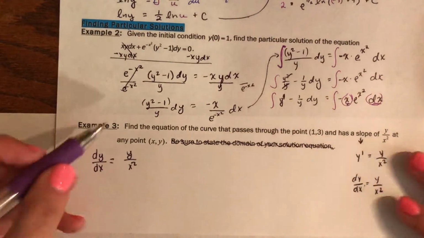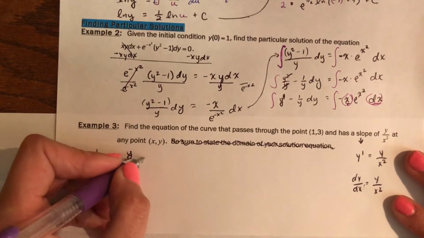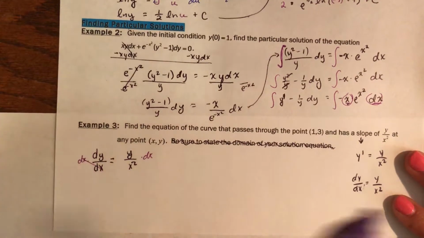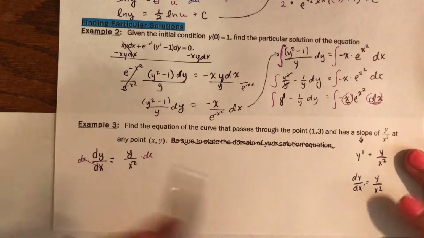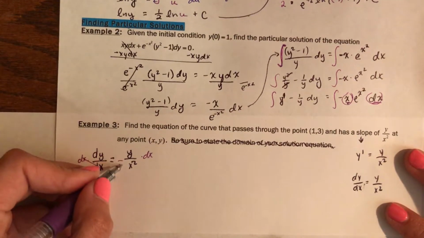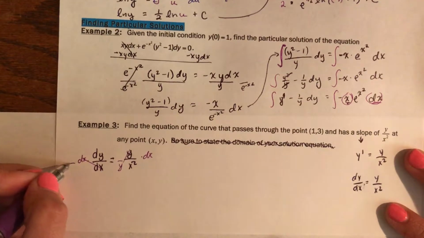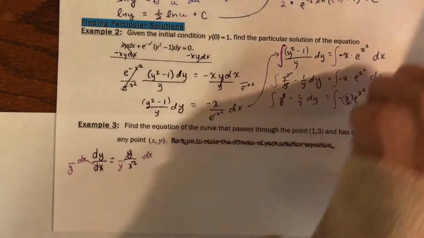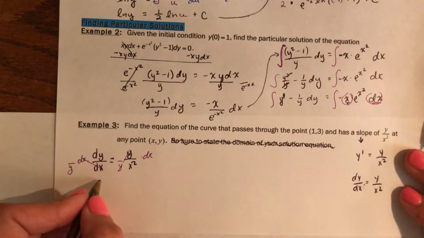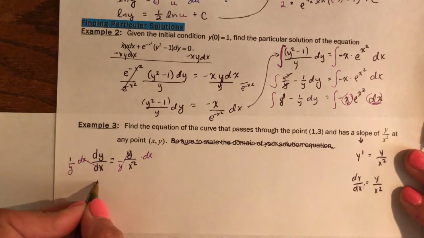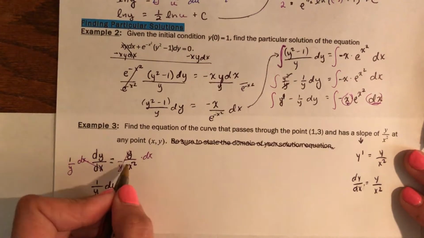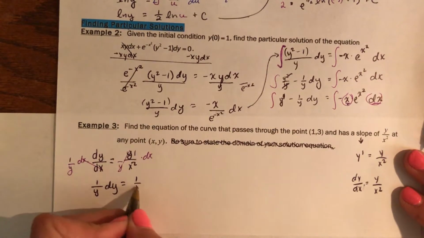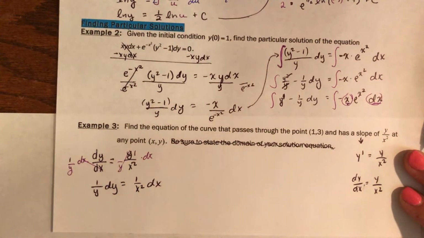So if I multiply this dx on both sides, that will cancel. But then to move this y to the other side, I'll need to divide by y. That will cancel. And so what you'll end up with is 1 over y dy equals, again, this is just 1, so 1 over x squared dx, okay?